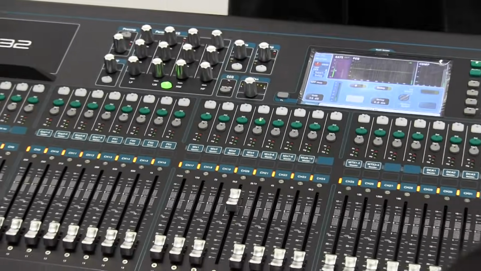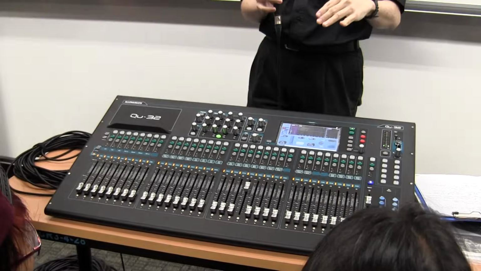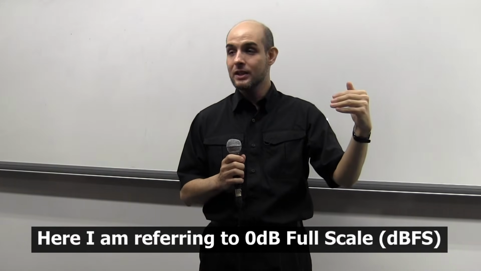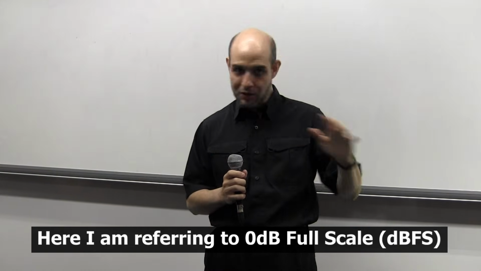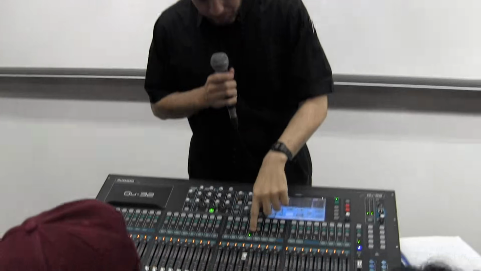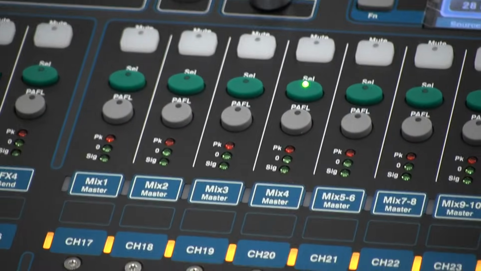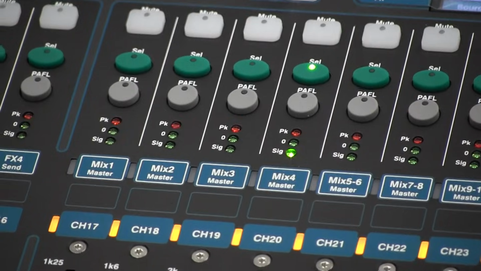With the analog mixer, you have 0 and then you have plus minus, yeah? With the digital, there is no plus. Once you hit the 0, it starts distorting. So with the digital, you never want to hit 0. The PK, which stands for peak, is -3 dB below distortion.